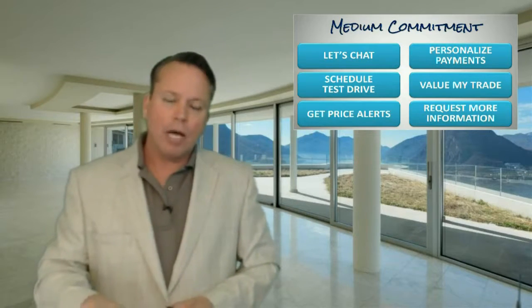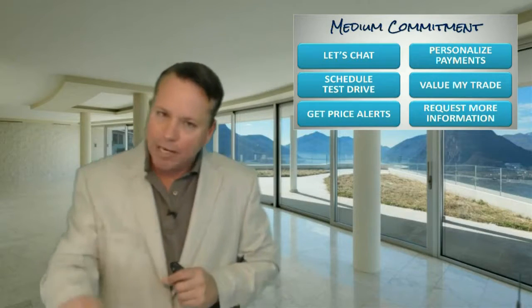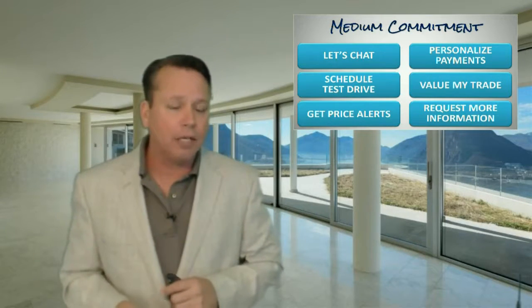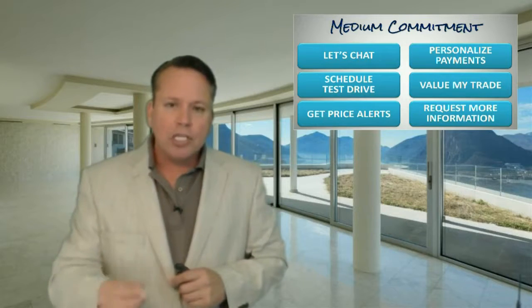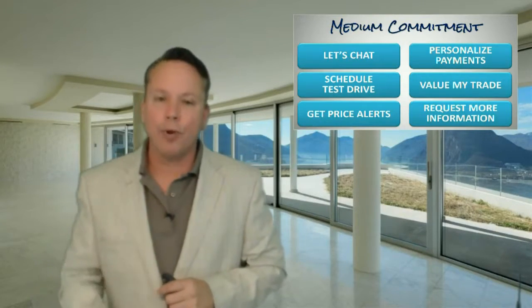I love the schedule test drive button. It's a good medium commitment button. It doesn't say I'm ready to buy, but it does say I'm ready to come in and look at the vehicle. If you're going to use a schedule test drive button, make sure that when I click that button, it goes to the right form.